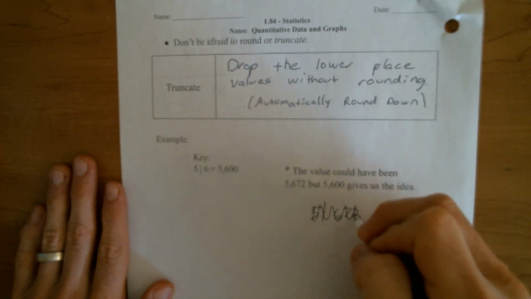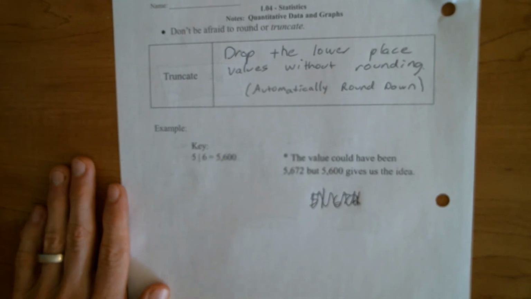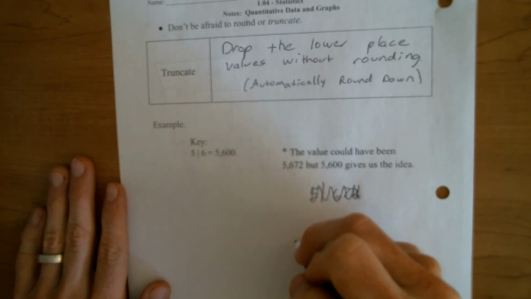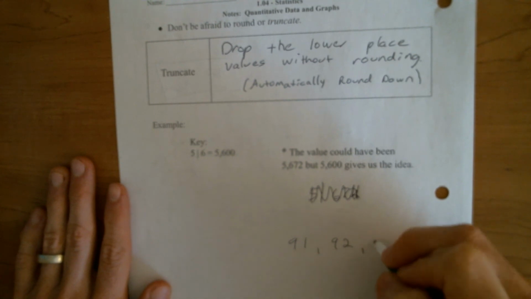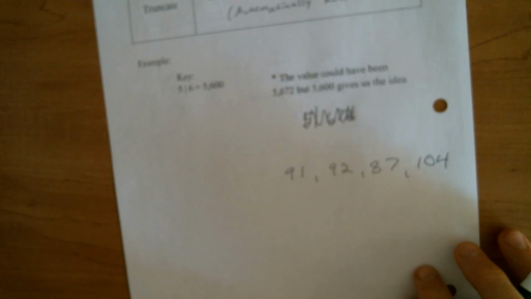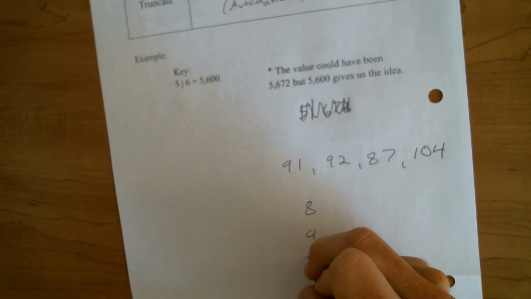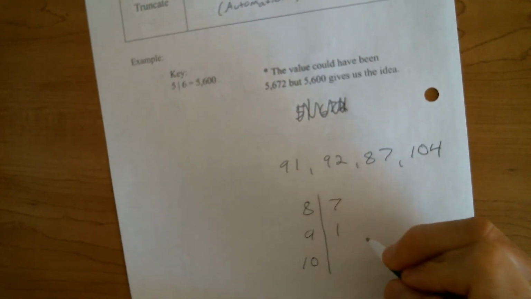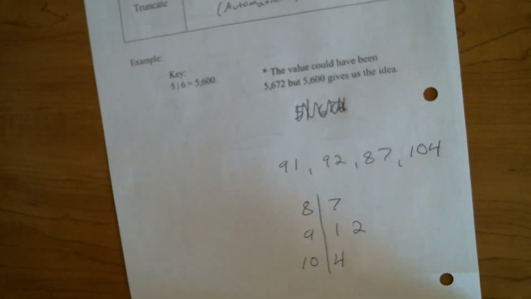So you'd never have something like 672. Generally, you've got your stem, you've got your leaf. The leaf is only ever going to be a single digit. Now, there are times when your stem will have multiple digits. So let's pretend that my data looked like 91, 92, 87, and then 104. Your stems could go 8, 9, 10, and then your leaves would be the 7, the 1, the 2, and the 4 like this. But our leaves are only ever a single digit.